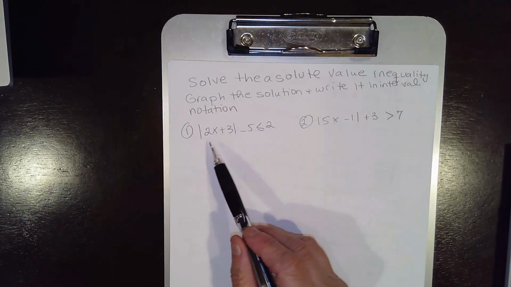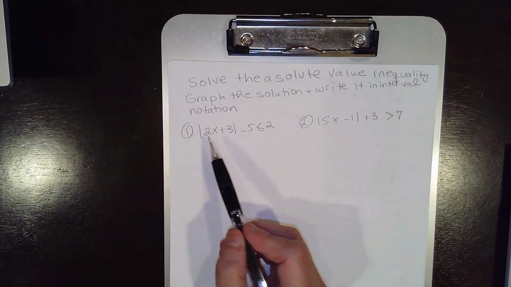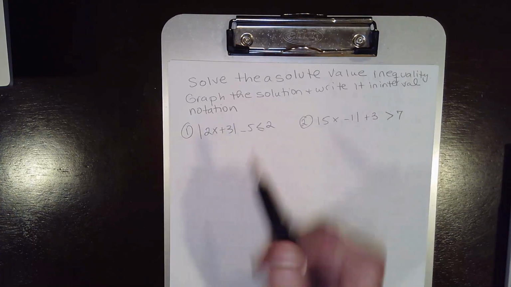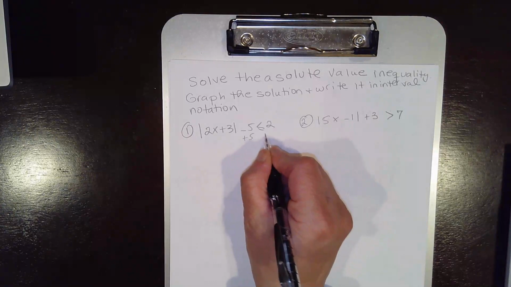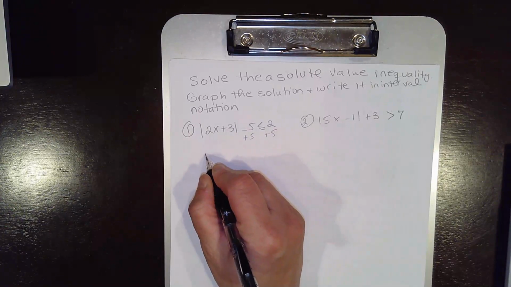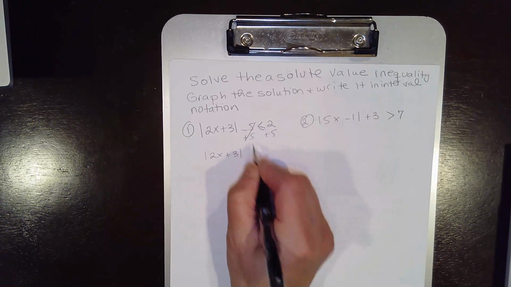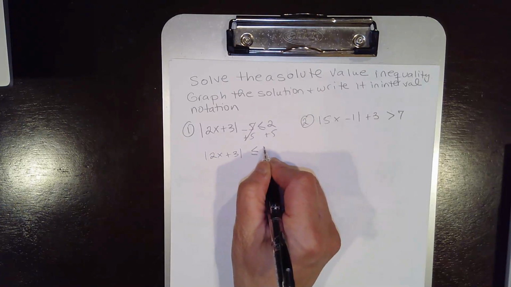Now to solve this absolute value inequality, we need to isolate the absolute value expression. So we need to add 5 on both sides of the equation. So we'll end up with the absolute value of 2x plus 3. This cancels, less than or equal to 5 plus 2, that's 7.